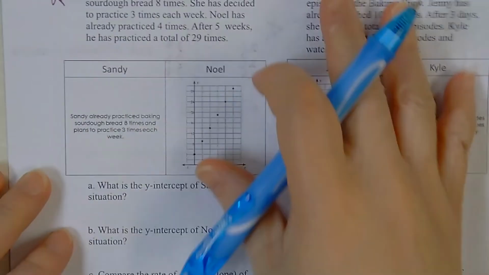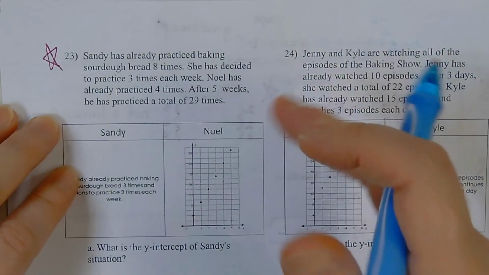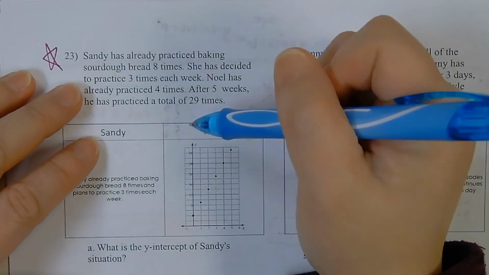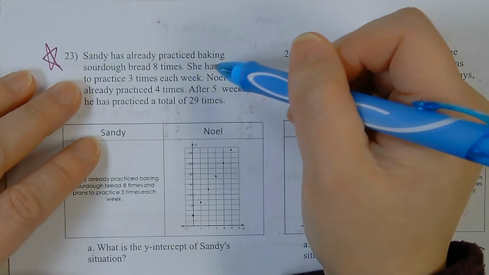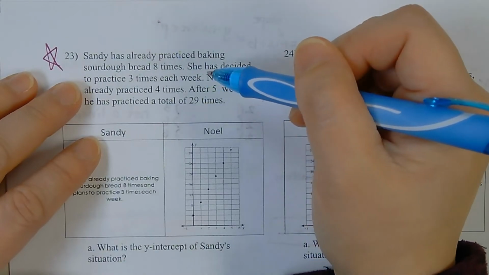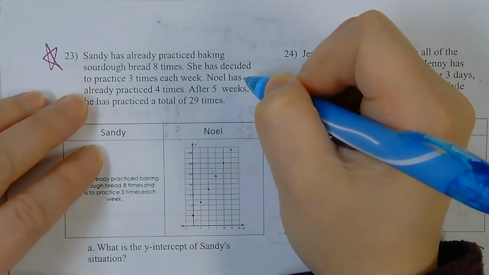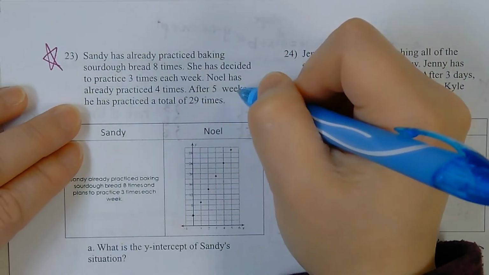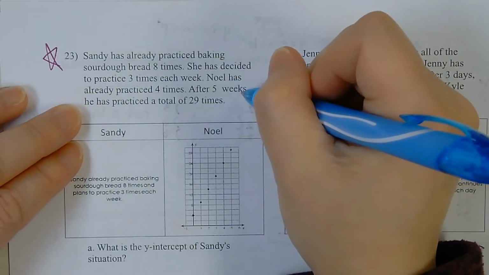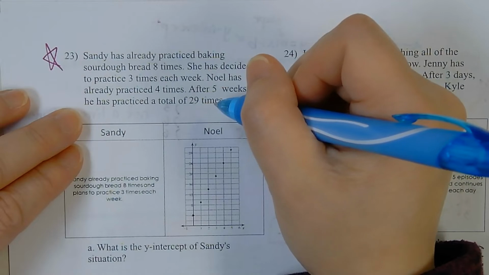moving on. We will talk about Sandy and Noel. Sandy has already practiced baking sourdough bread 8 times. She's baking bread, and she has decided to practice 3 times each week. Noel has already practiced 4 times. Look at that. After 5 weeks, he has practiced a total of 29 times.